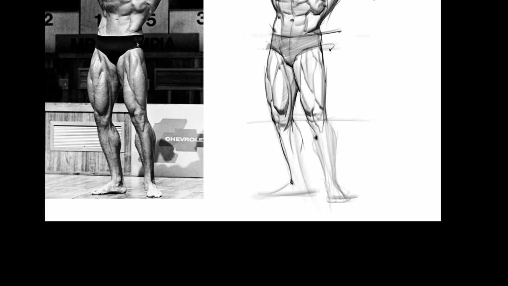So I'll go back in and draw that with a little more energy. All right, that's starting to feel better.